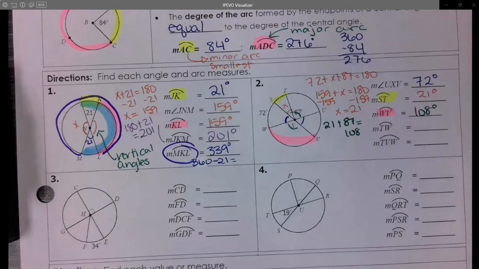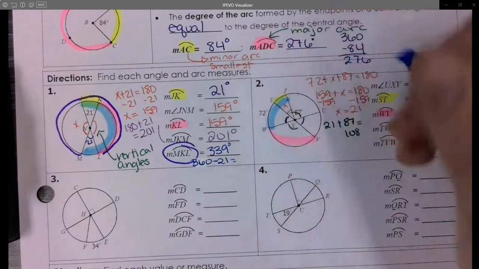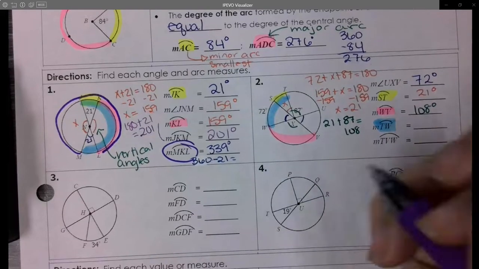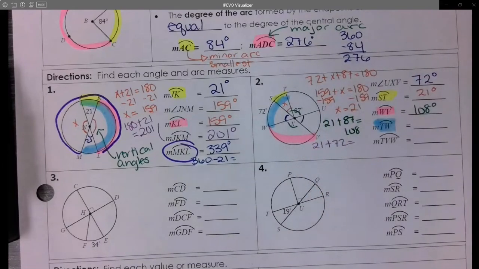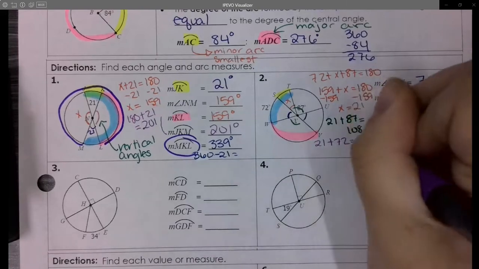Okay, next it wants the arc length of TW. So ideas on that one? 21 plus 72, which will get me 93.